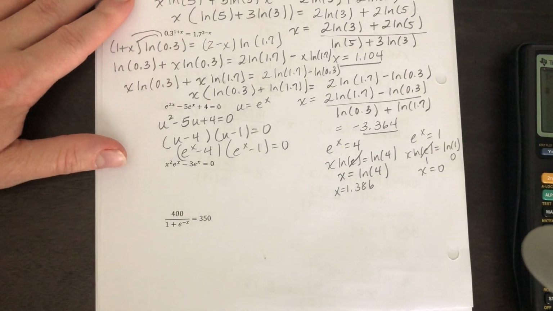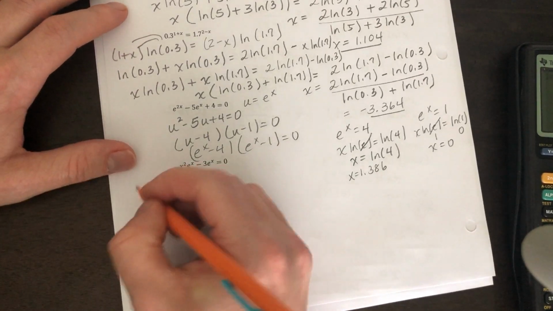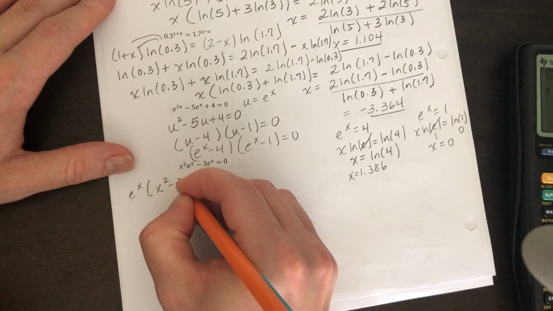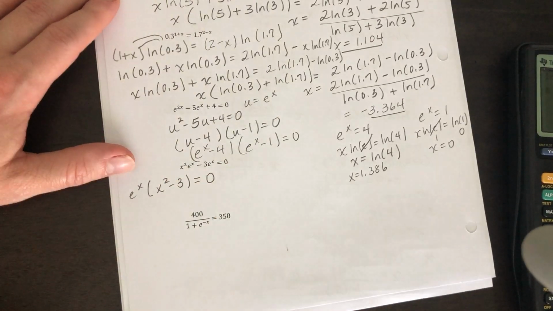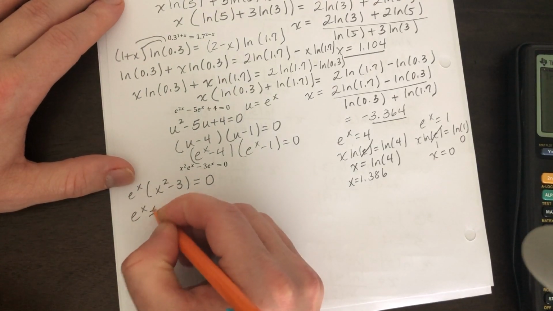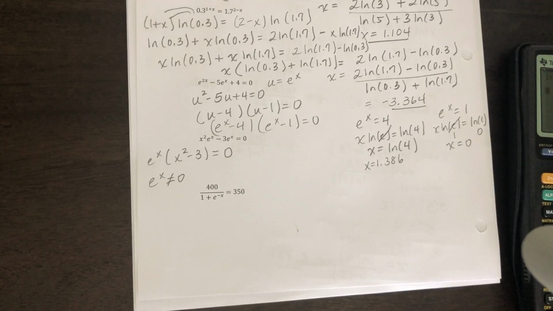Okay, the next one, e to the x. You have an e to the x in both terms, so I'm going to factor it out, my GCF, and I get x squared minus 3 is equal to 0. Now, important to note, e to the x will never equal 0. Exponentials will never equal 0. And I think I wrote that somewhere in the previous notes. So anytime you have an exponential, it will never equal 0.